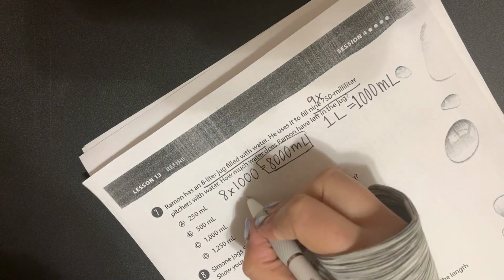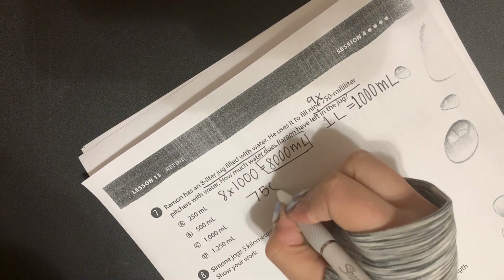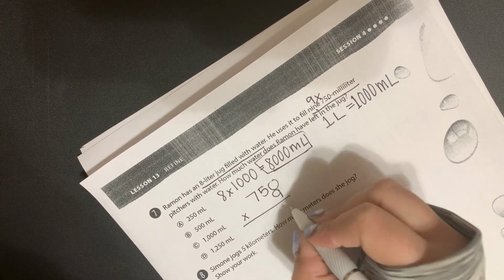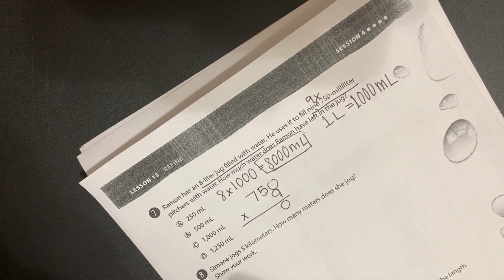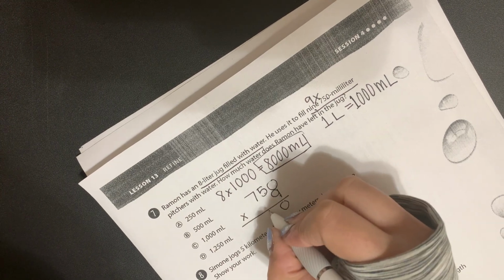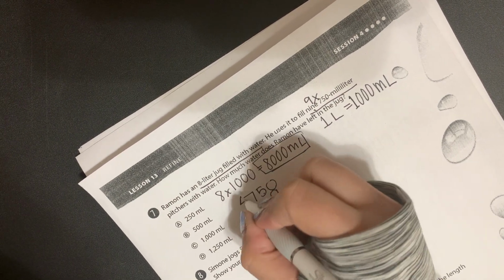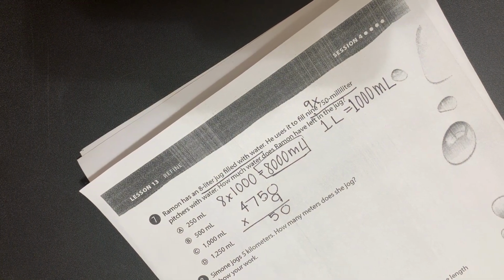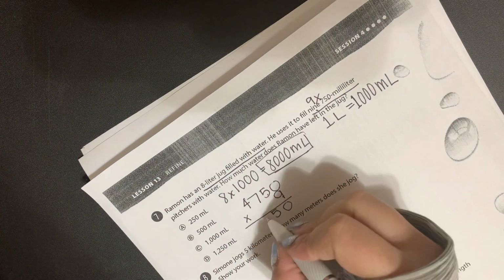So we're going to do 750 times 9, okay? So 0 times 9 is 0. 9 times 5 is 45. So we're going to put the 5, carry the 4. 9 times 7 is 63. So then 63 plus 4 is 67.